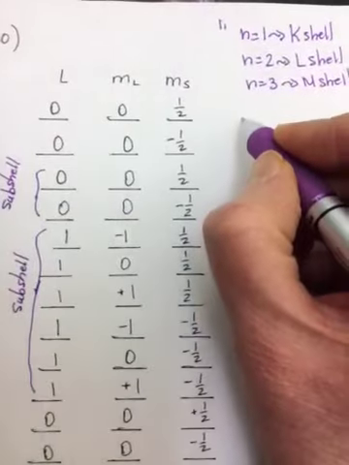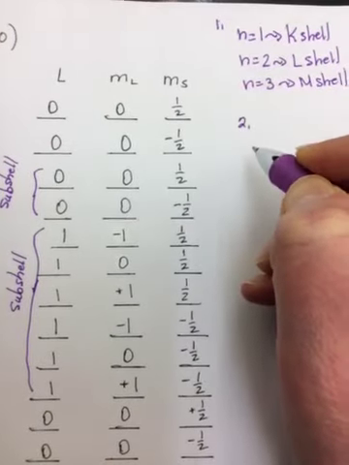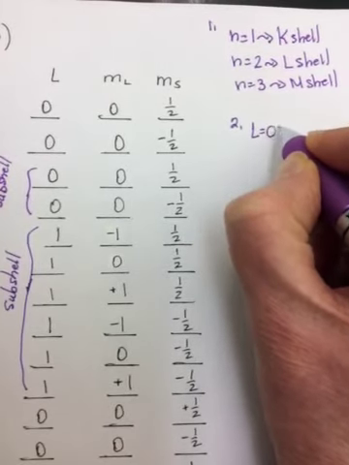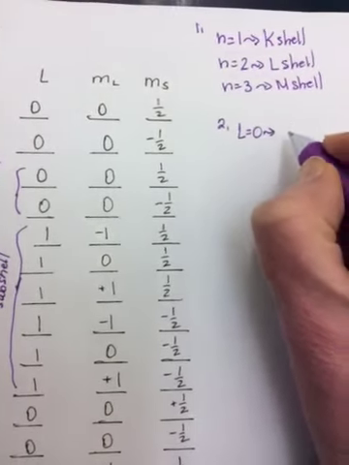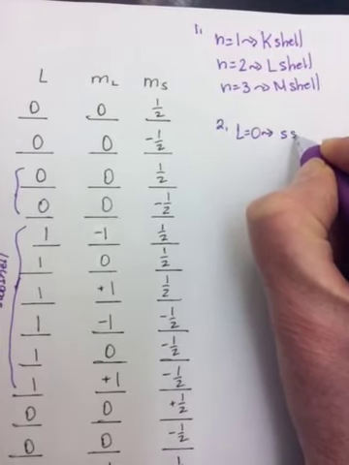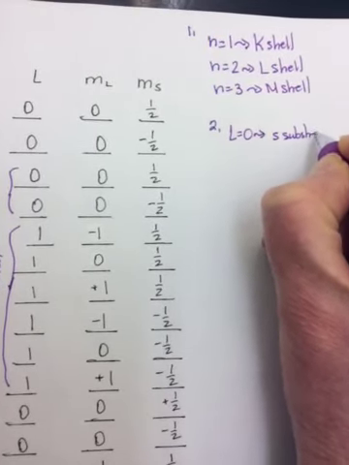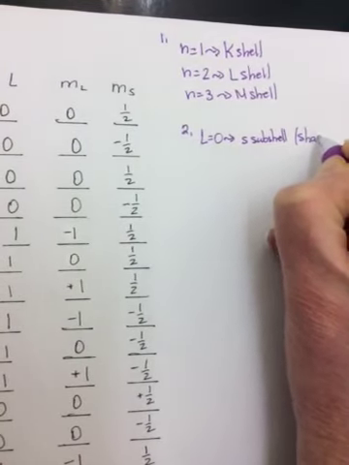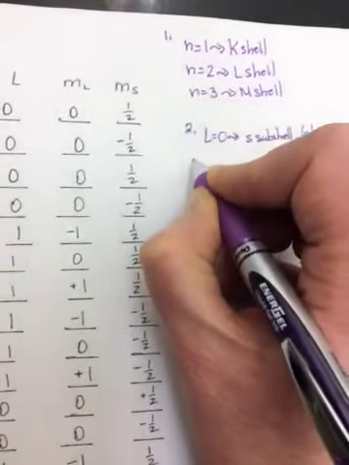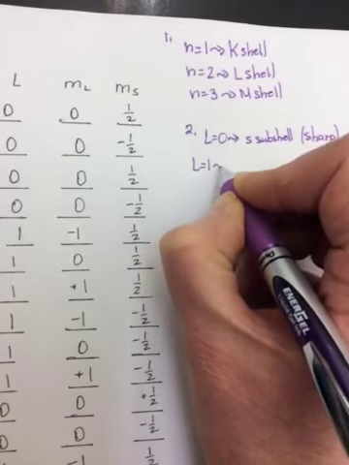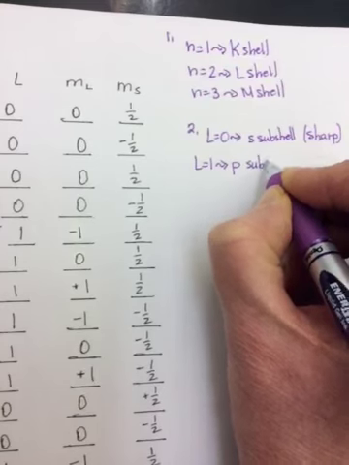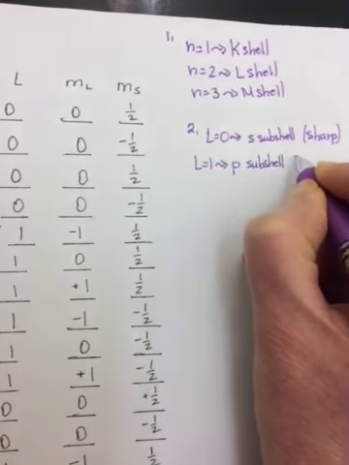And they decided that they were going to give letters to the subshells. So they said when L is equal to 0, let's call that subshell S. Okay, so the S subshell. And the S stood for sharp. And they said, well, when L is equal to 1, let's call that subshell P. And P stood for principal.